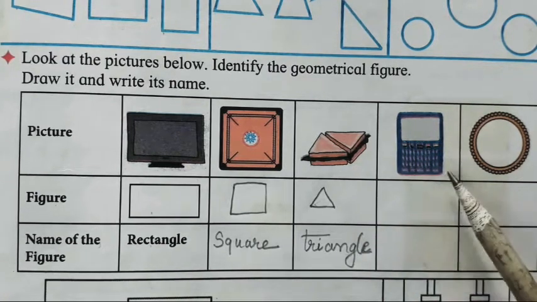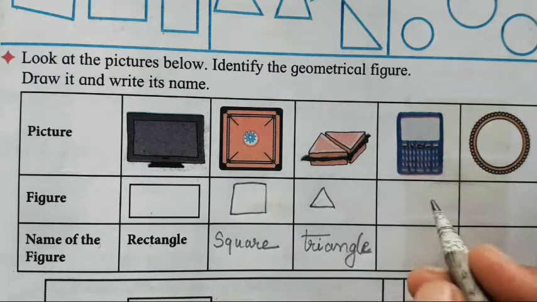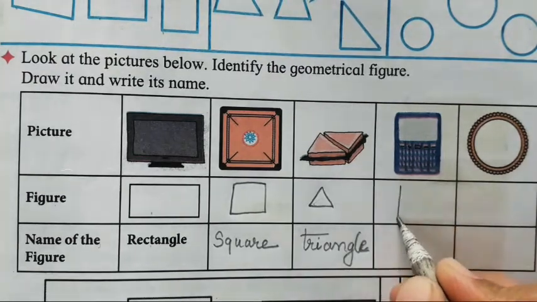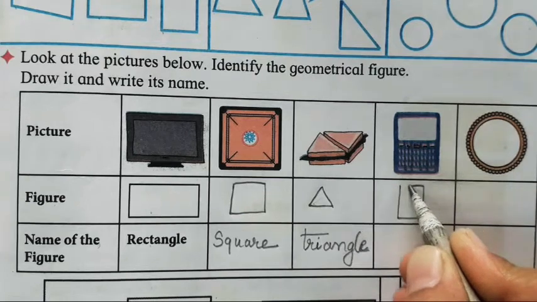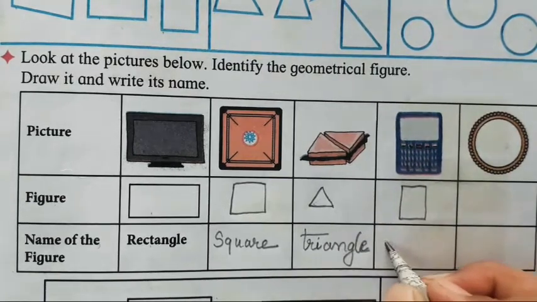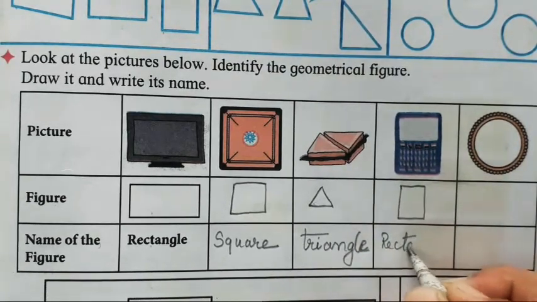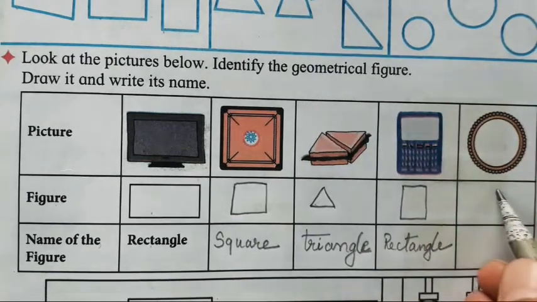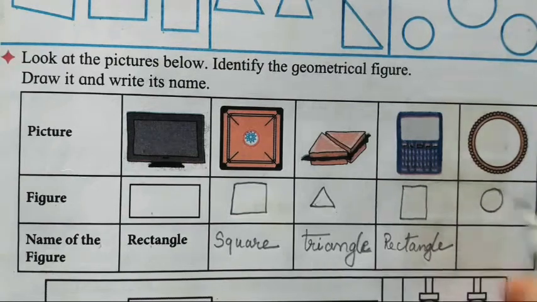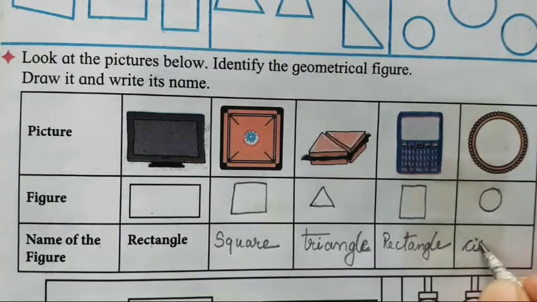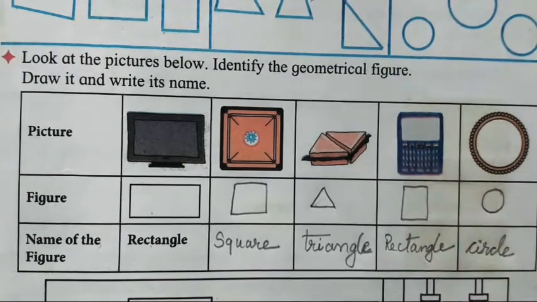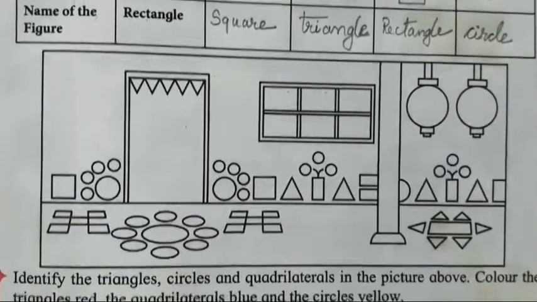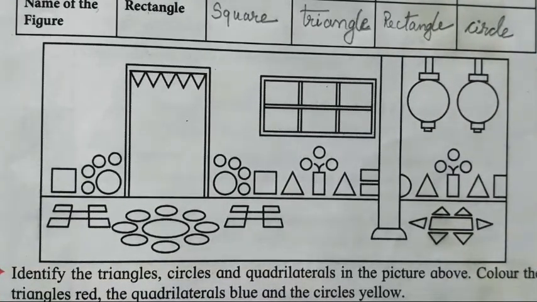Now if you will watch this mobile phone, it's in a rectangle shape, and what's its shape? It's in this way, isn't it? And this is rectangle. Okay, whereas a bangle is in the form of a circle, so write its name, that is circle. Now few more examples have been given on page number 1.